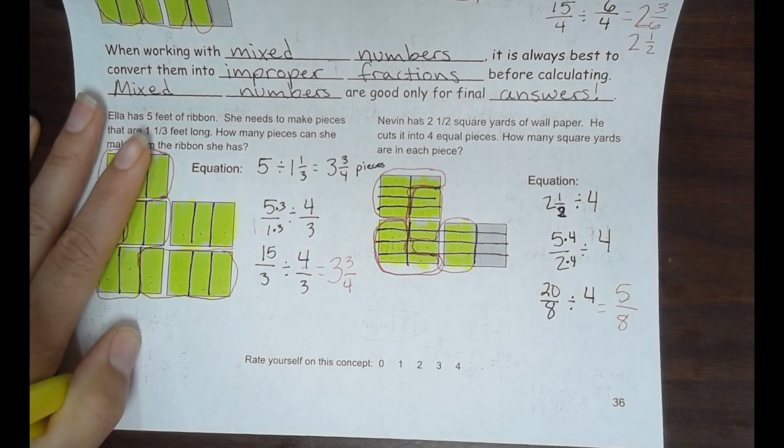Okay, rate yourself on this concept, 0, 1, 2, 3, or 4. Take a picture and stick it on your Google Docs.